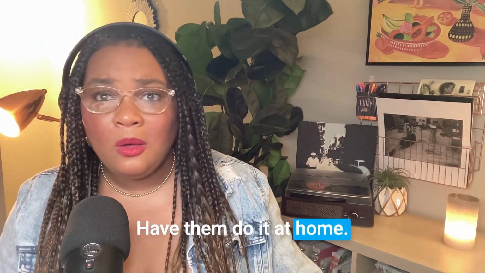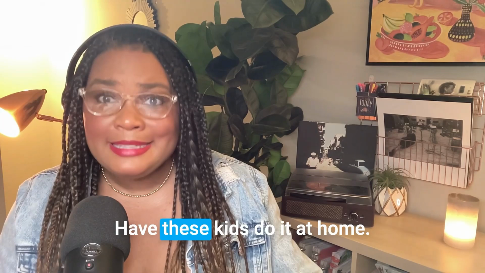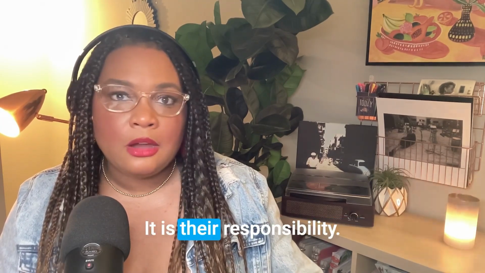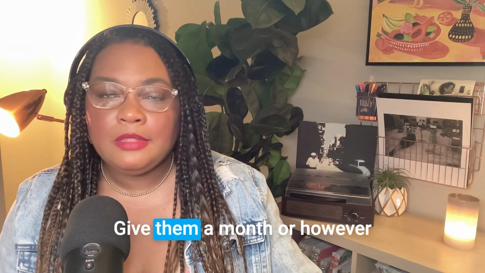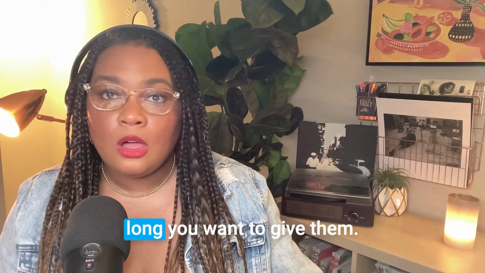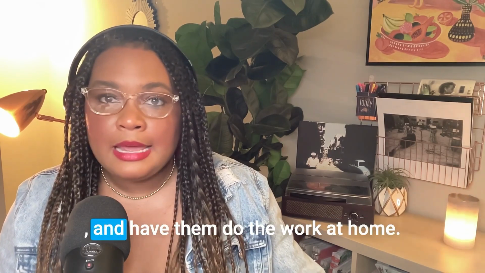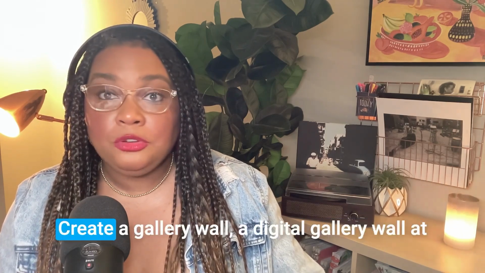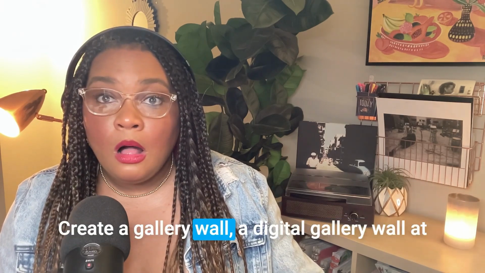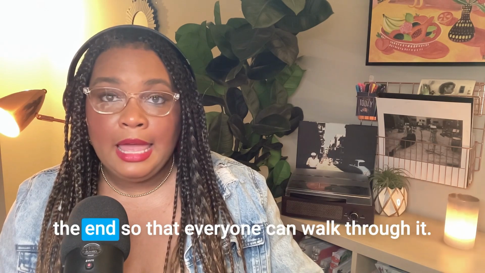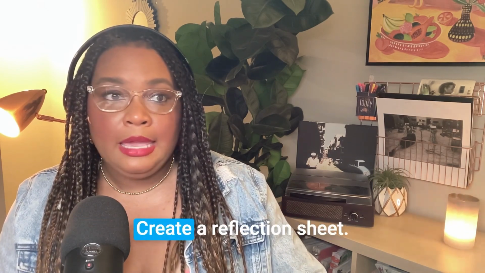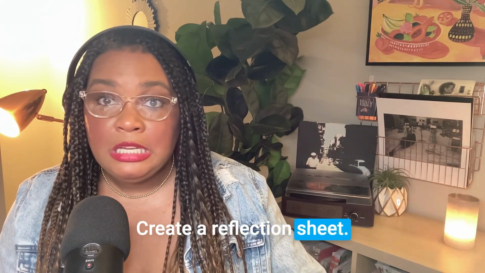Have them do it at home. Have these kids do it at home. It is their responsibility. Give them a month or however long you want to give them, and have them do the work at home. Create a gallery wall, a digital gallery wall at the end so that everyone can walk through it. Create a reflection sheet.